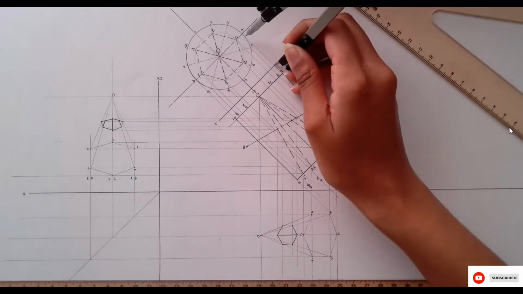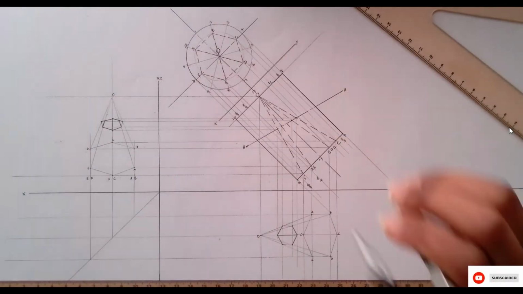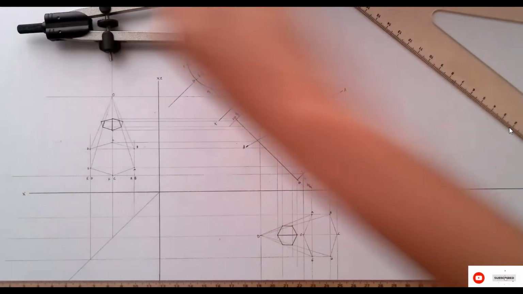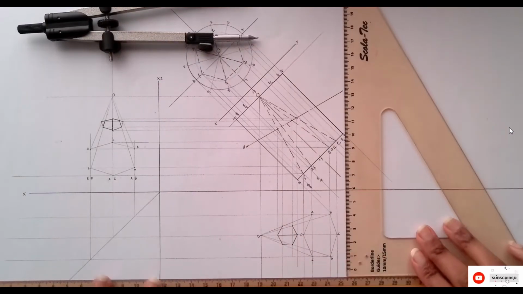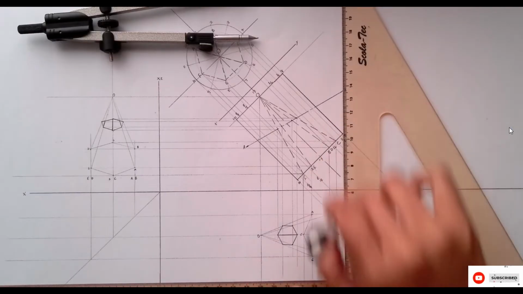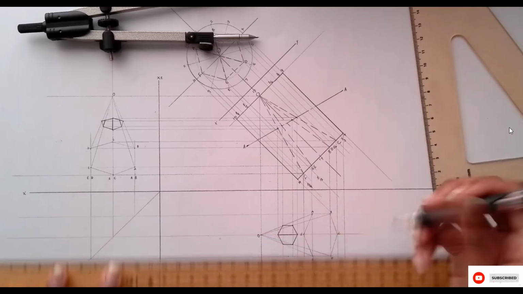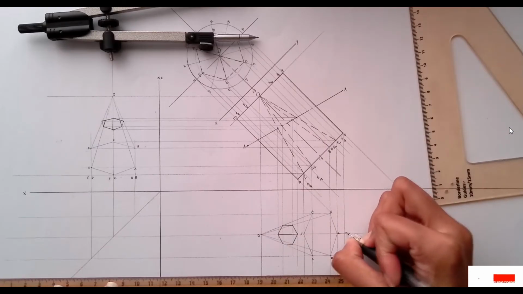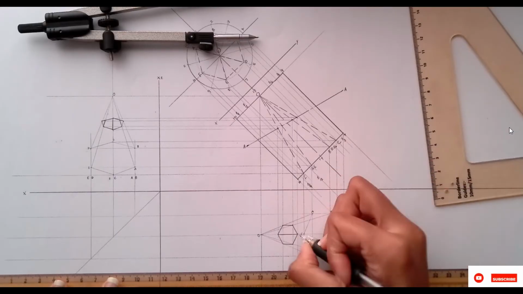So I'm going to start with 4, which is in line with 10. So 4 is there. Then I'm going to bring 4 straight down, and my 4 is in line with O. So I'm going to have 4 here, and my 10 will be here.